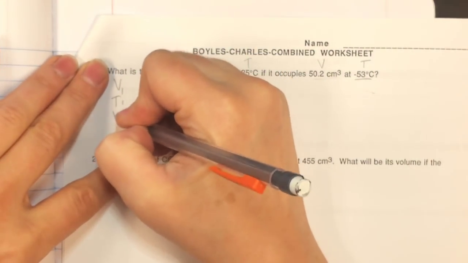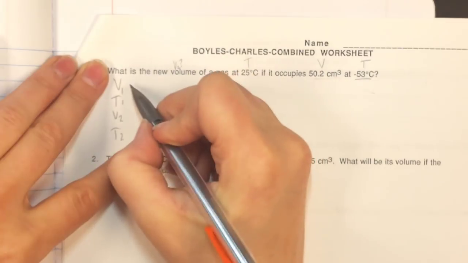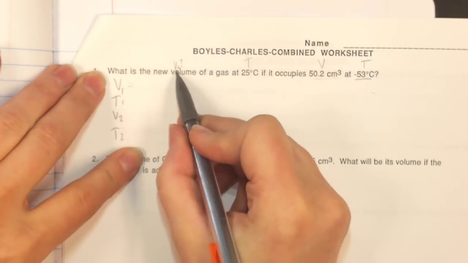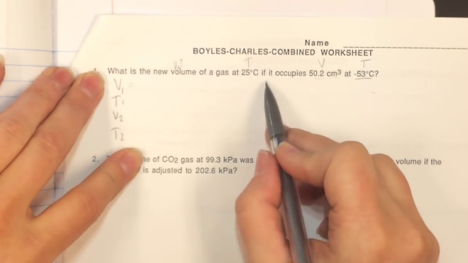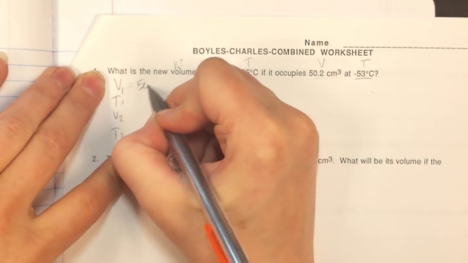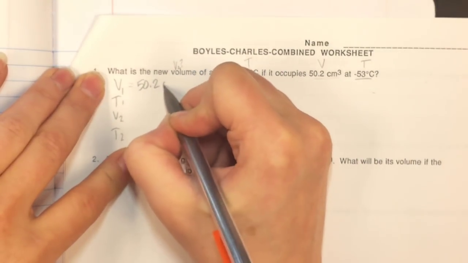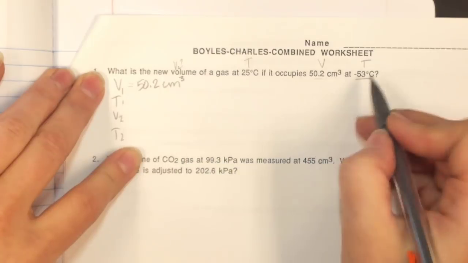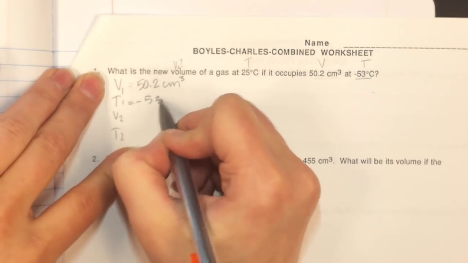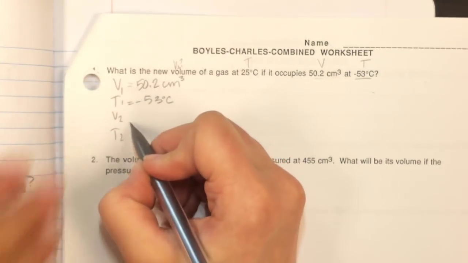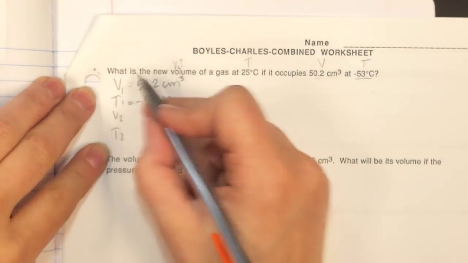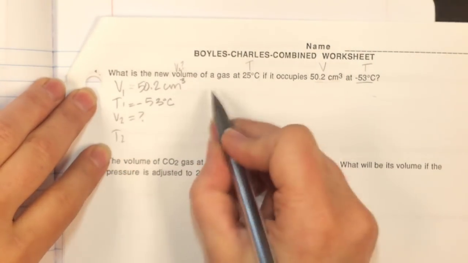V1, T1, V2, T2. So volume 1, what is the new volume? Well, I don't know. What was the old volume? Oh, it occupied 50.2 cubic centimeters at negative 53 degrees Celsius. If, what's the new volume? I don't know. What's the new temperature? Oh, 25.